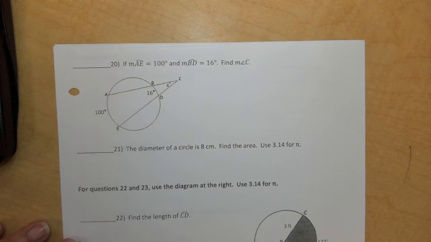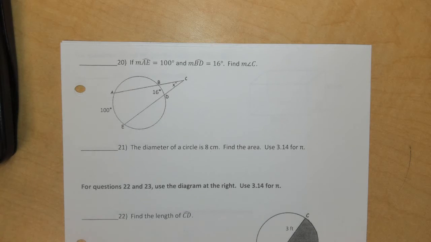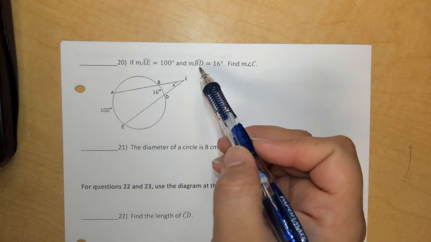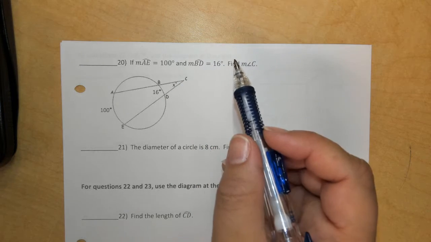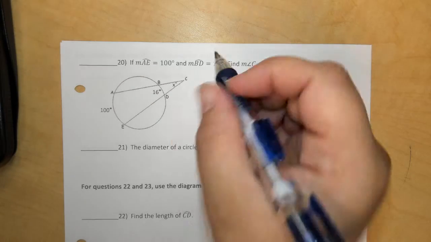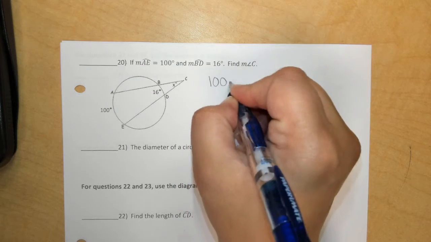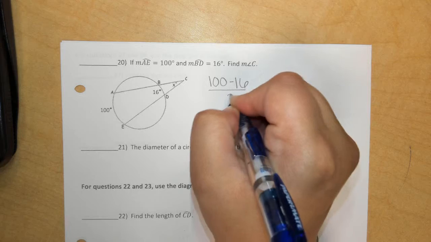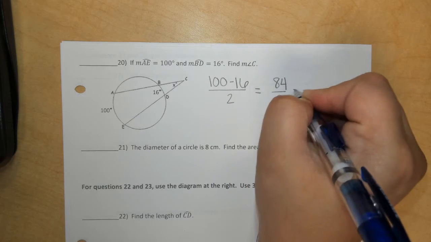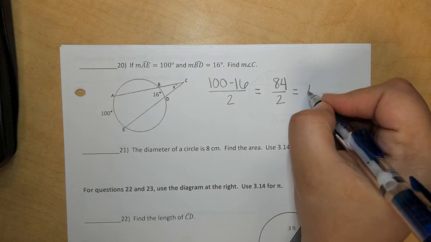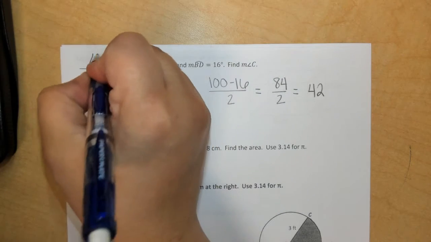In number 20, if the measure of arc AE is 100 and the measure of arc BD is 16, find the measure of angle C. So for this one, you actually subtract. You have to subtract the 2 arcs, and then you divide by 2. And then I would get 42 degrees as my angle.